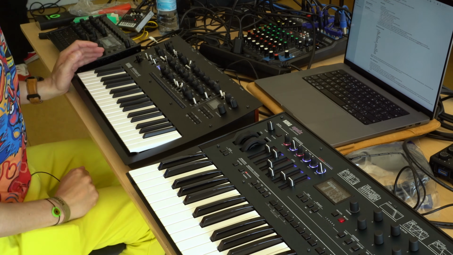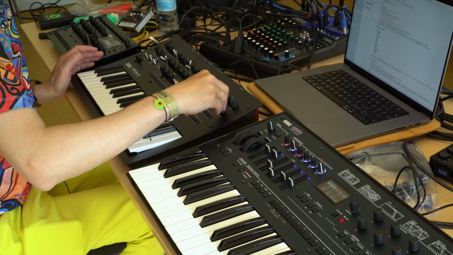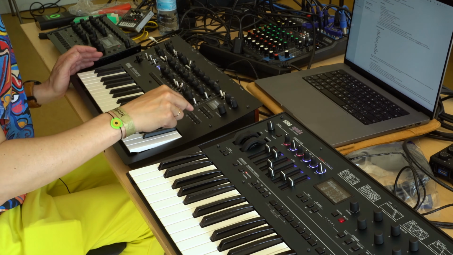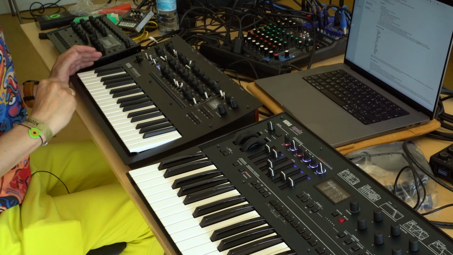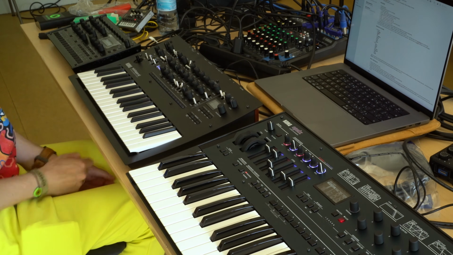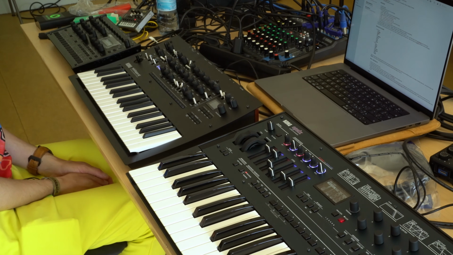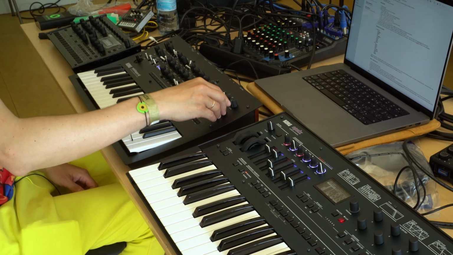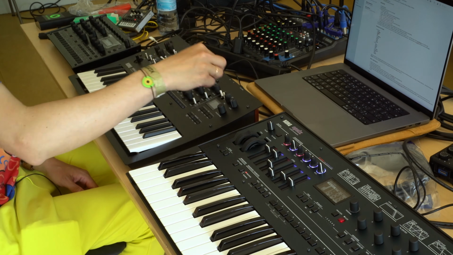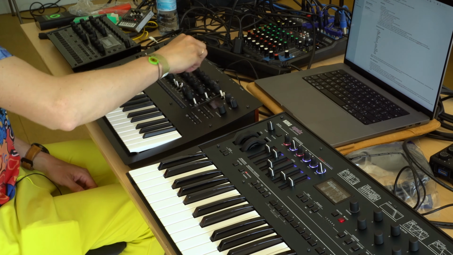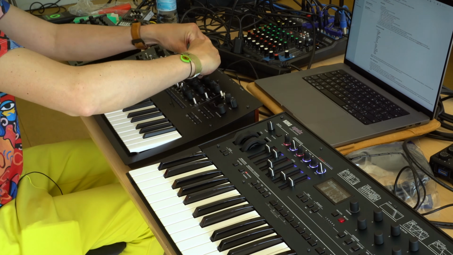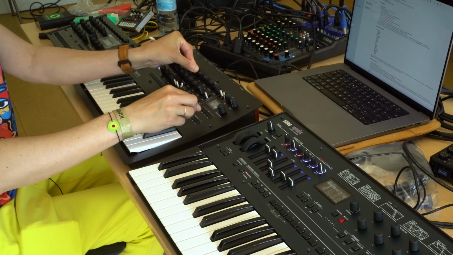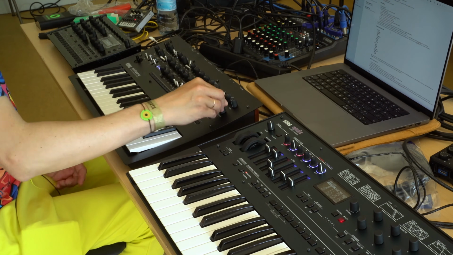So now we go back to the Minilogue XD, which I was talking about, and something that immediately you will notice. Why is it sounding like a drum machine? It's not this one. Yeah, really, why?